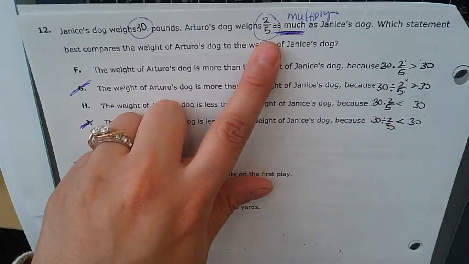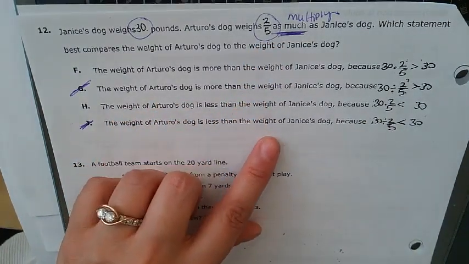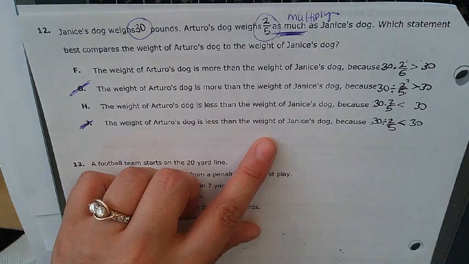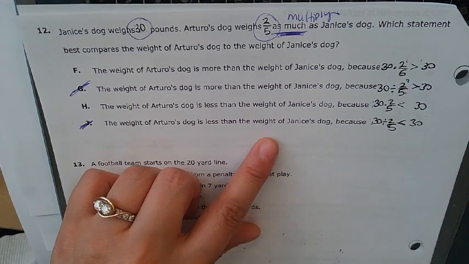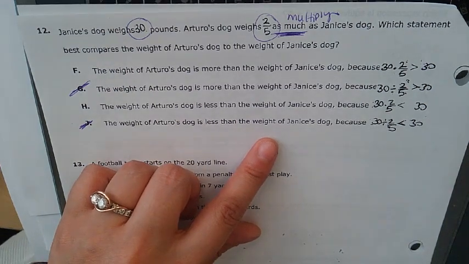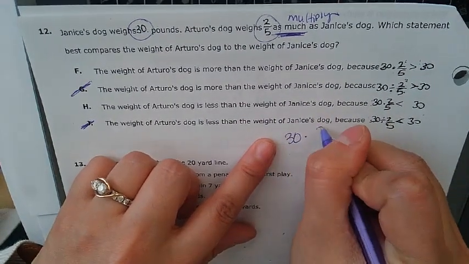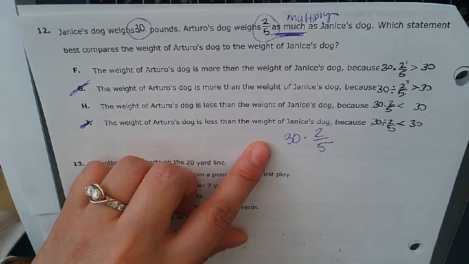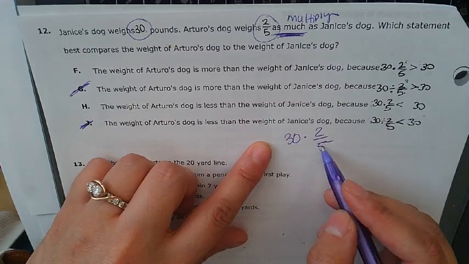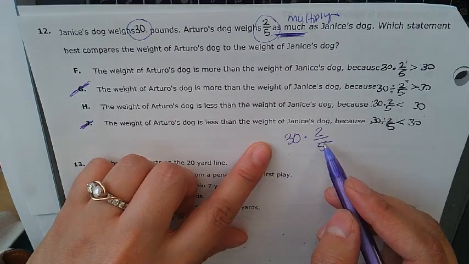30 times 2/5. Does anybody know the shortcut before we even do the math? What will the answer be? Would it be greater than 30 or less than 30? Alexis? Greater. Luis? Greater. Anybody else? Sergio? Less than. How do you know? Because you put 30, it's not going to be 30 times 2.40. Oh, you're saying 2/5 is 0.40? Yeah.